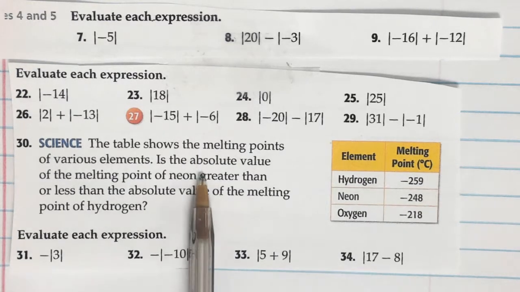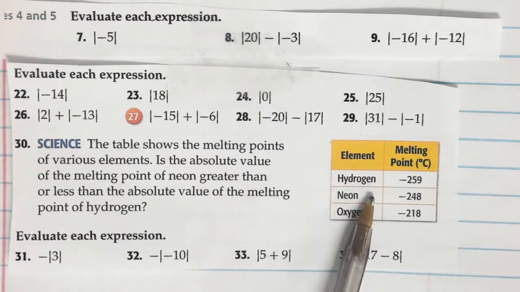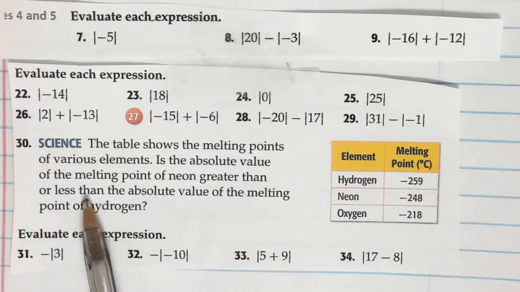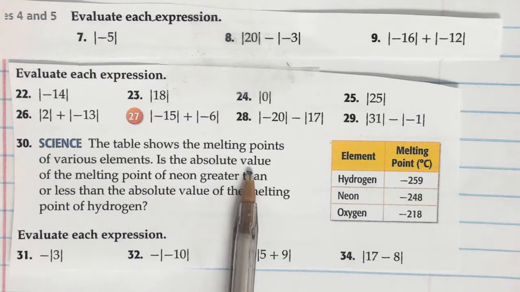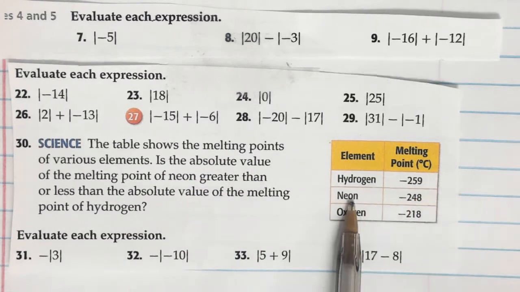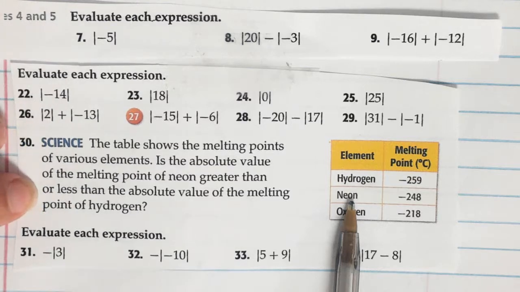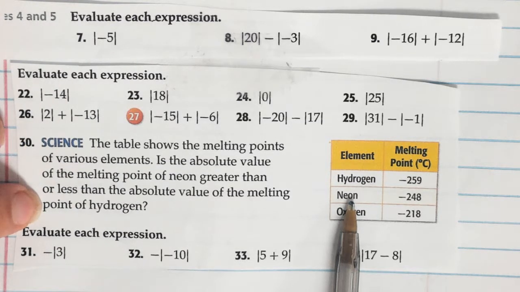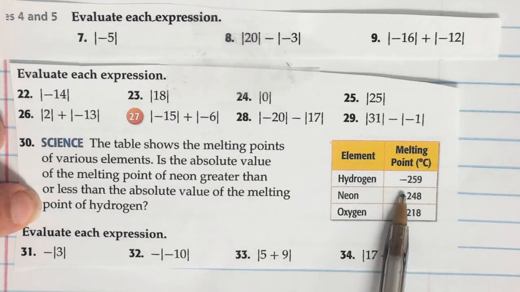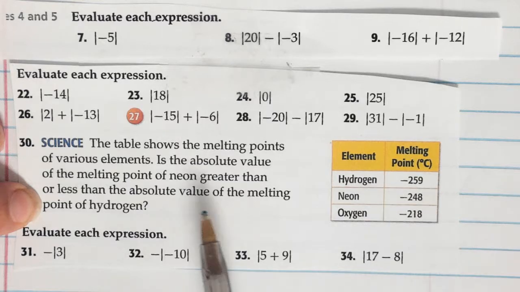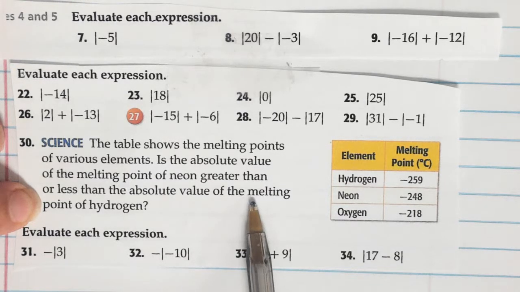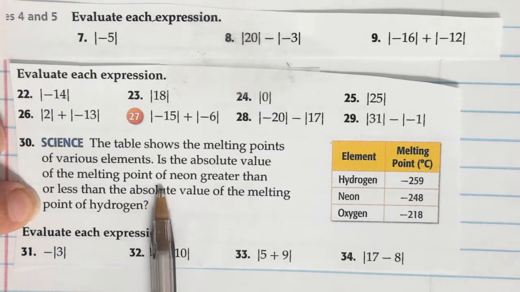Okay, on 30, you use this chart and you read it. It says, is the absolute value of neon greater or less than the absolute value of hydrogen? So if you were to change these two to absolute values, is it greater than or less than? That's all it's asking, greater than or less than.